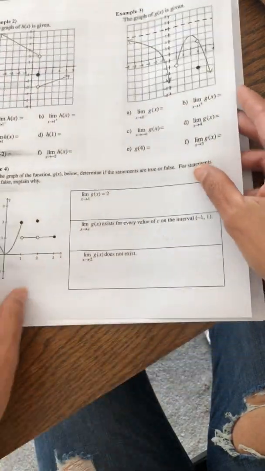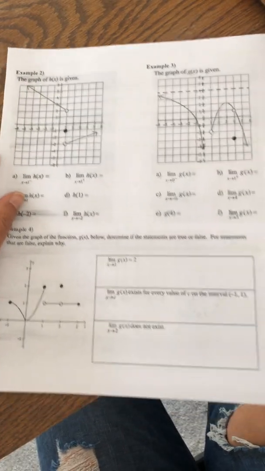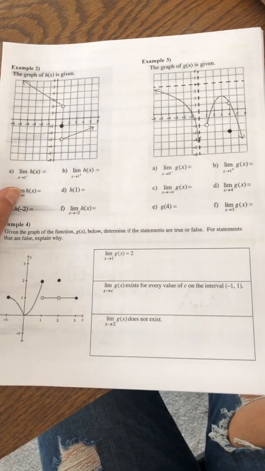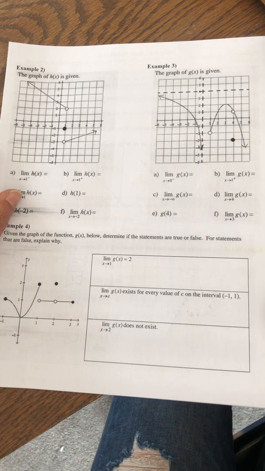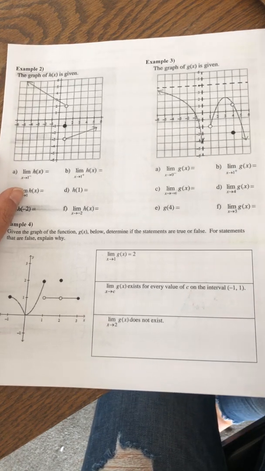On to the next page. I have mine printed on the back because I like to try to save paper as much as I can. Sometimes it doesn't work that way if my pens bleed through, so I try to be strategic about that.